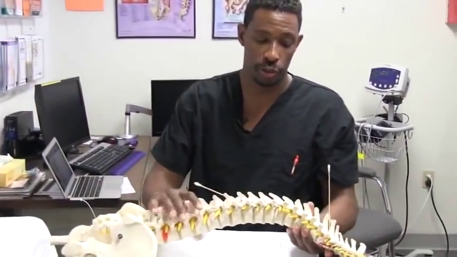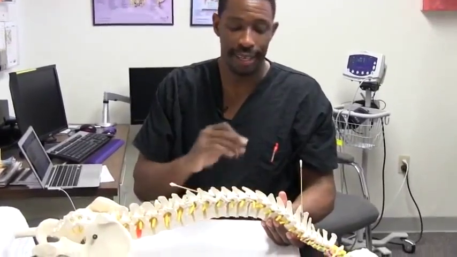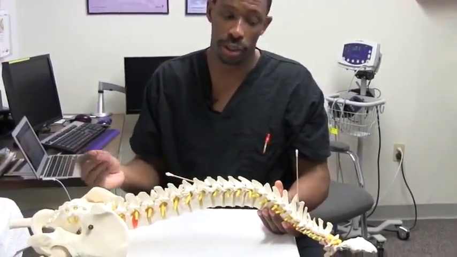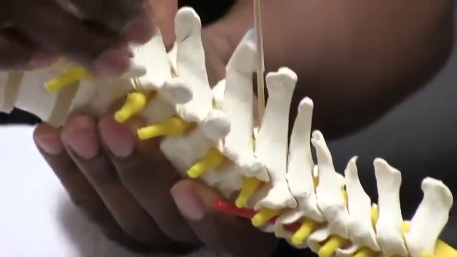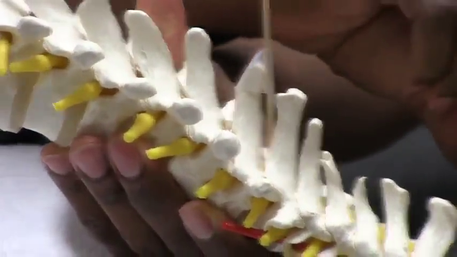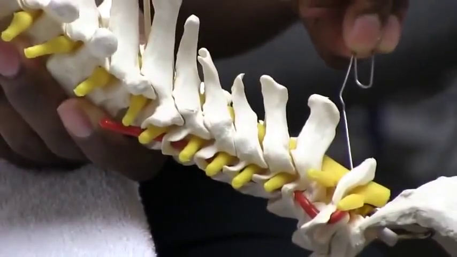So if I was to bring this model over here for better view, when we're talking about doing a cervical approach, in essence, we're going to have you laying face down, much like we do for most of these, and we're basically going to take a needle and we're going to place it just low in the neck, and we're going to let that medication spread up to where your issue and your problem happens to lie.